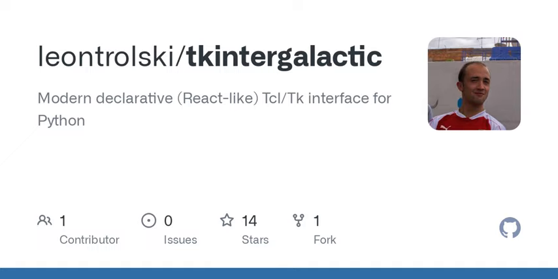So what is tkintergalactic? Think of it as a React-like interface for building GUIs, but with a focus on simplicity and ease of use. Basically, it brings a declarative style to tkinter, allowing you to create widgets and manage their state in a way that feels more modern and intuitive. And get this, it's even got its own virtual DOM. If you're familiar with React, you know how beneficial that can be for performance and debugging.